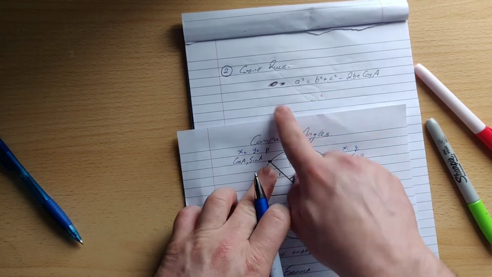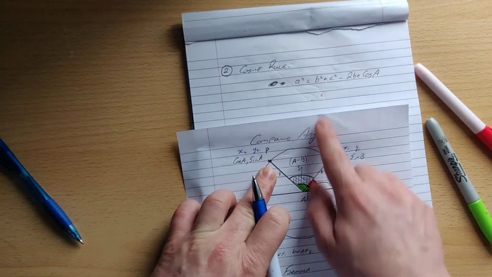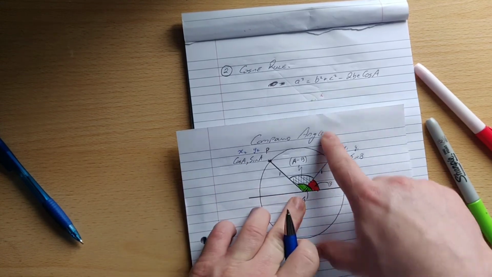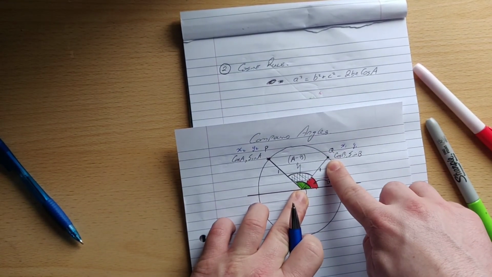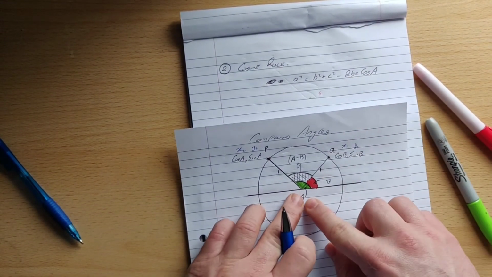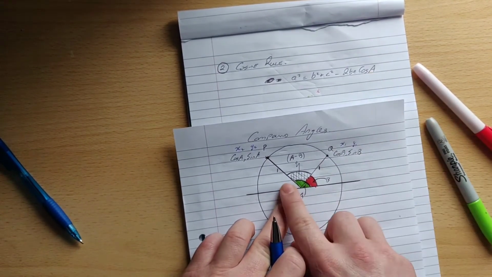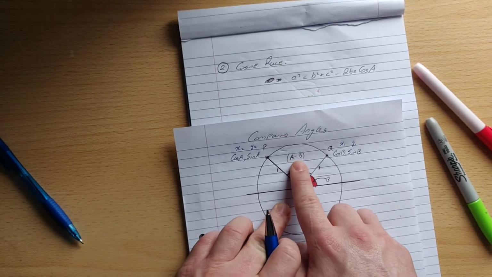So to find that side, that's going to be our side a. We need b squared, which is one leg of the side, which is length 1. We need c squared, which is the other side. b and c are obviously 1 and 1. Cos A is going to be this angle, but in this case, cos A is actually A minus B.